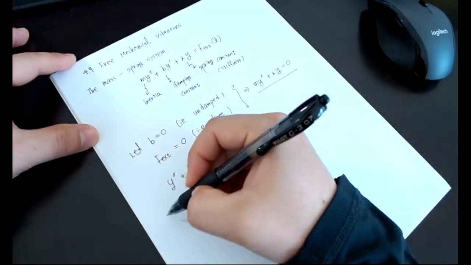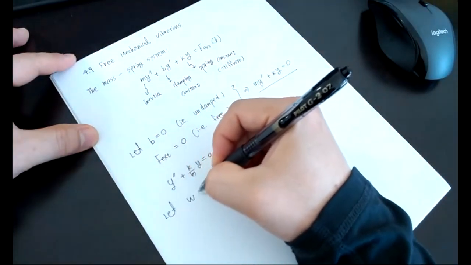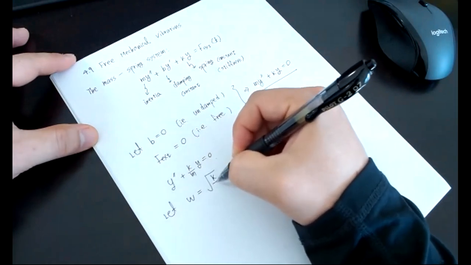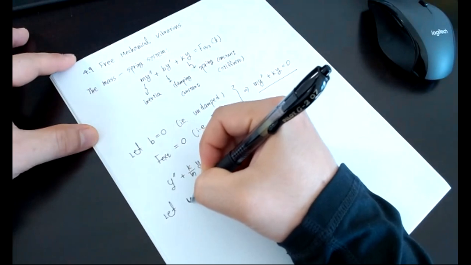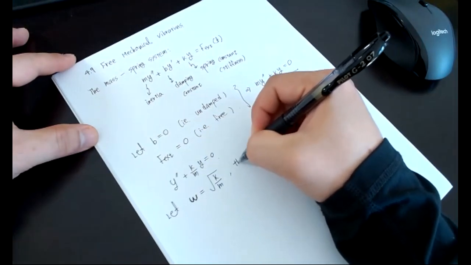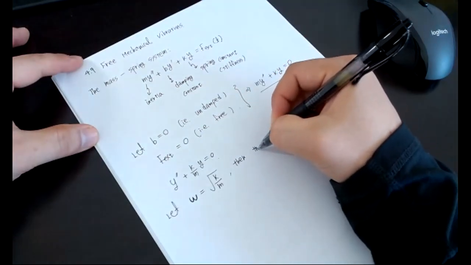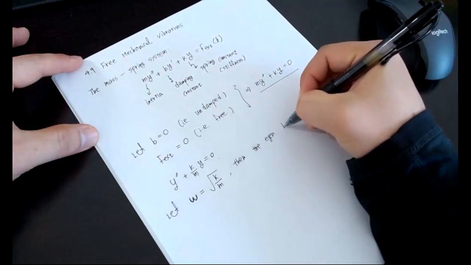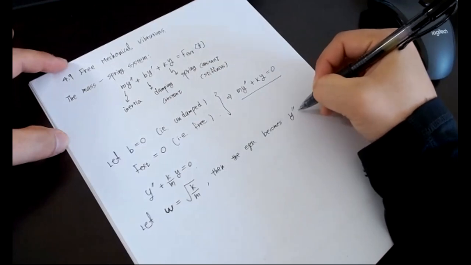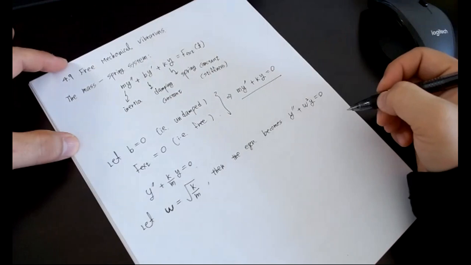Now let's say omega squared is k over m, so omega is the square root of k over m. Then the equation becomes y double prime plus omega squared y equals 0.